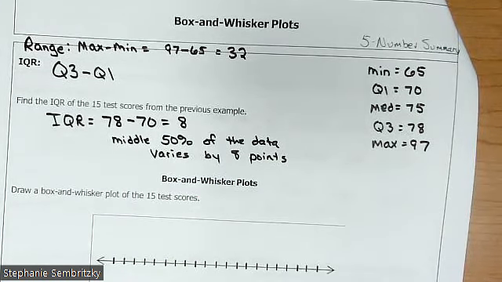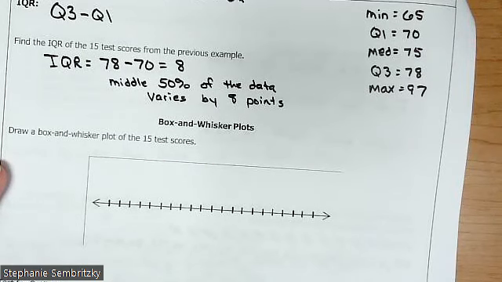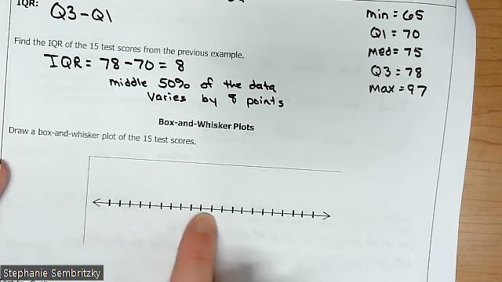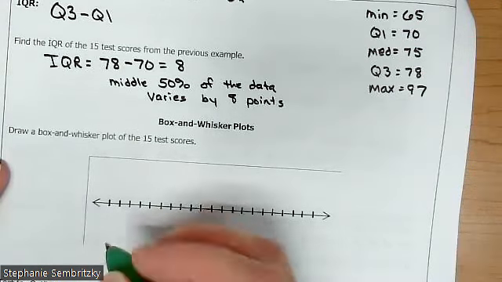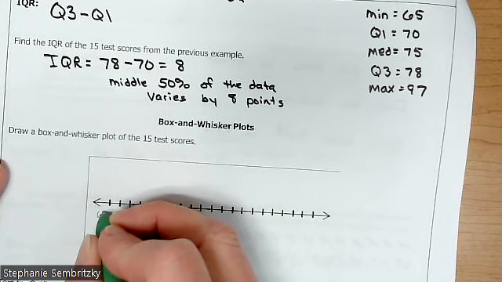Now we can also see this IQR and see our range when we go to a box and whisker plot. So we need to plot our data. I think we can count by twos and be okay. So let's go 60.